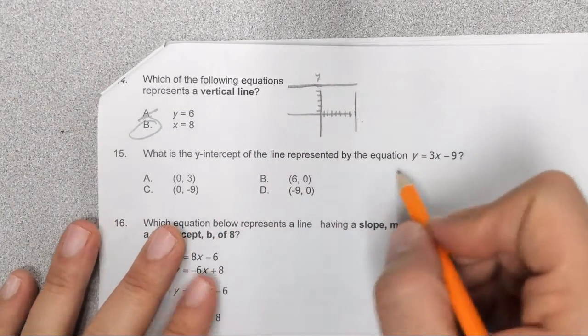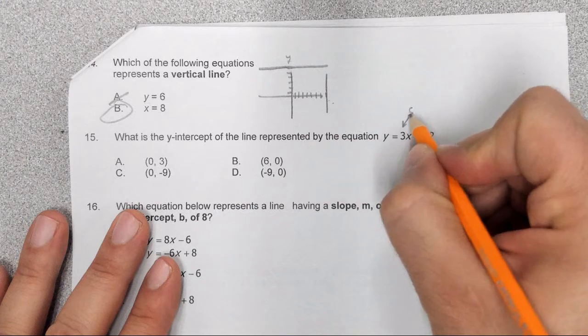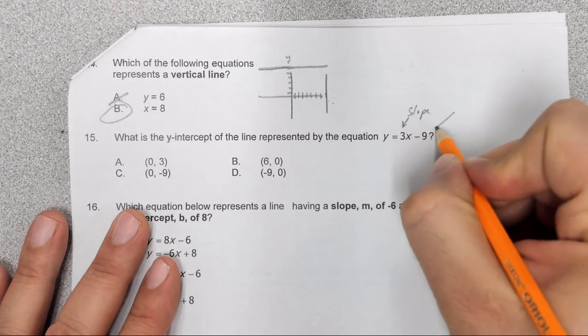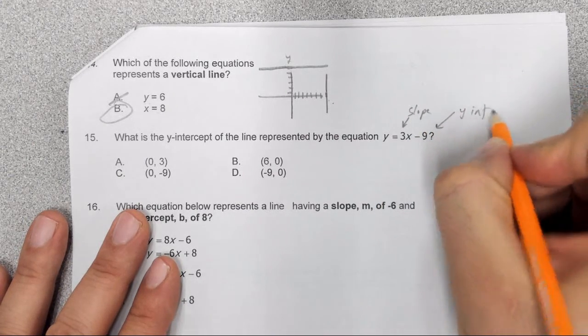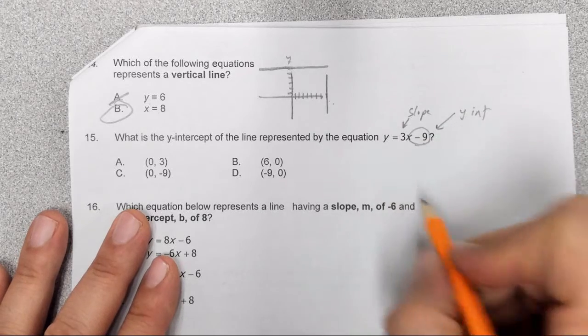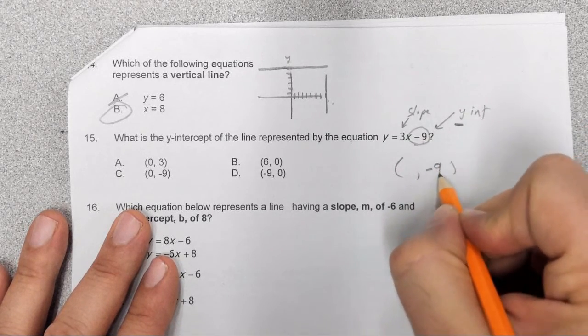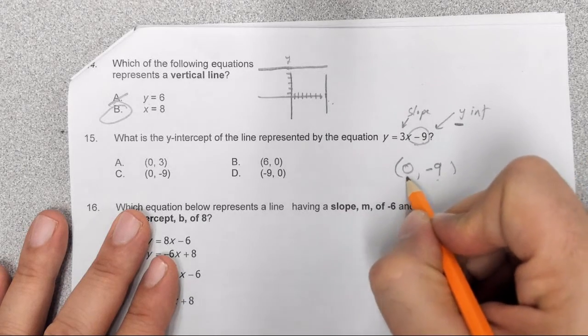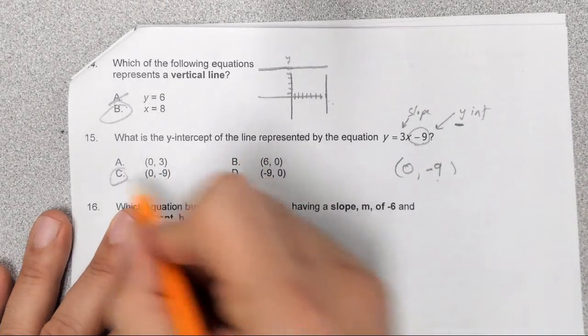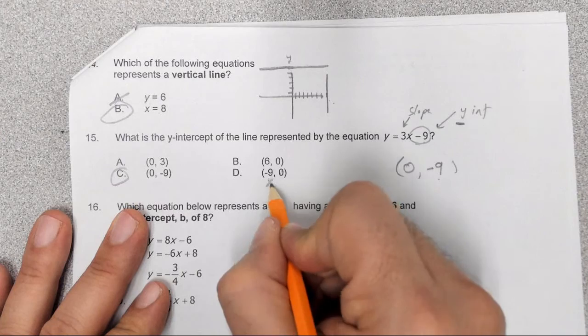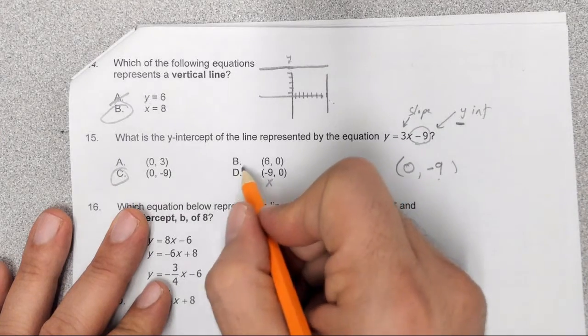What is the y-intercept of the line represented? If this is the slope, then this is the y-intercept. Now be careful. That's not a 9. It's a negative 9. And it's called the y-intercept, so the negative 9 goes into y. And there's a 0 in the x. Don't fall for this one. That's an x-intercept because the negative 9 is in the x.